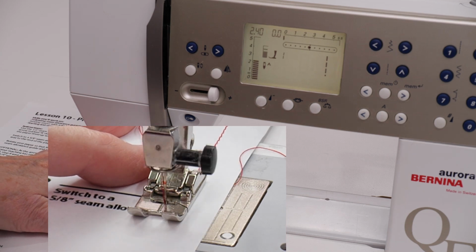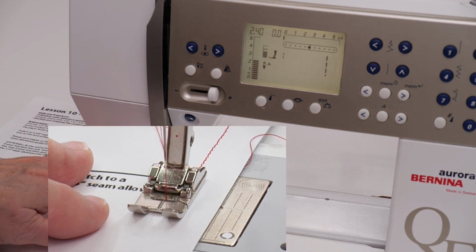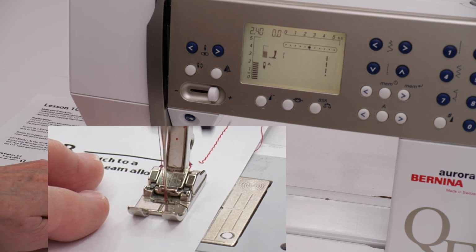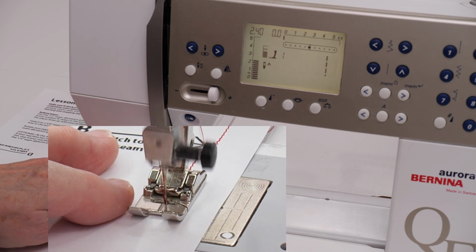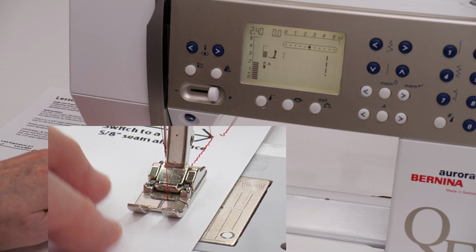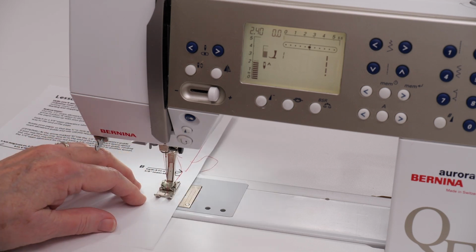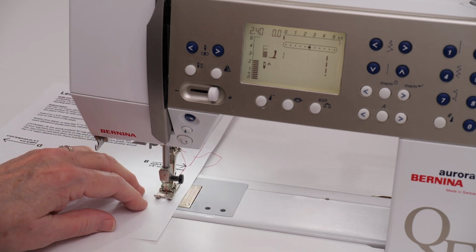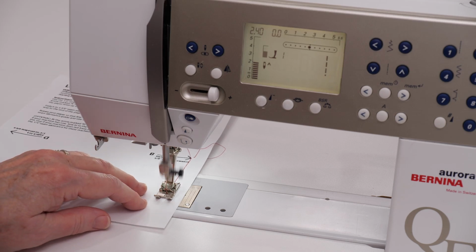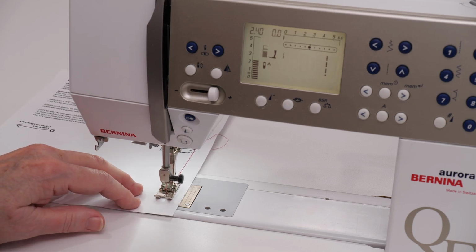The same thing. Go slow. Make sure that this left hand is guiding it gently along that line. And as my paper goes back, your hand is going to go back, so you're going to have to constantly be moving it up to the front. And I am going to sew all the way to the end of this line here.